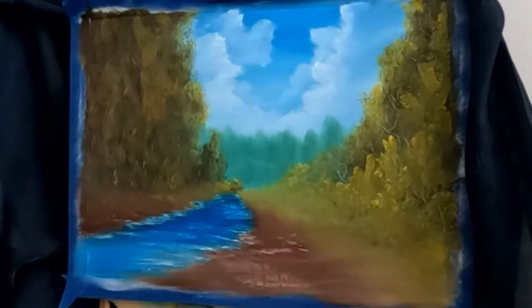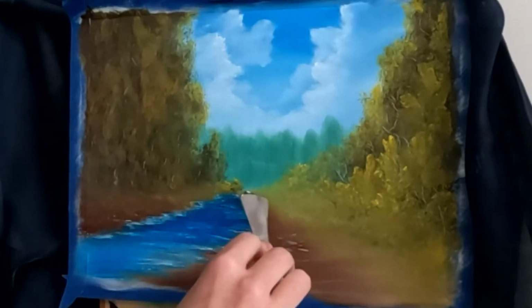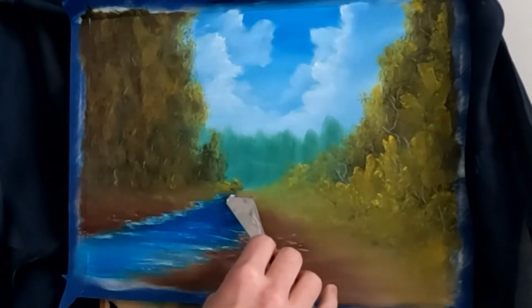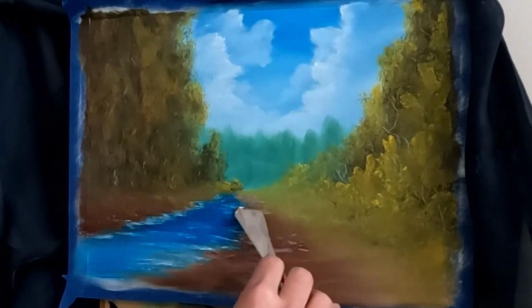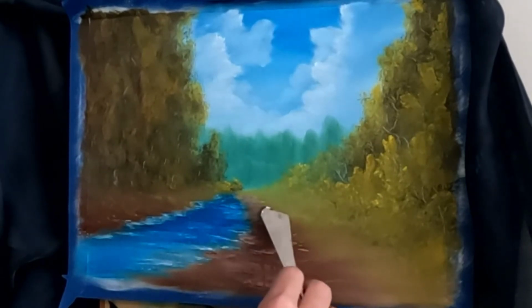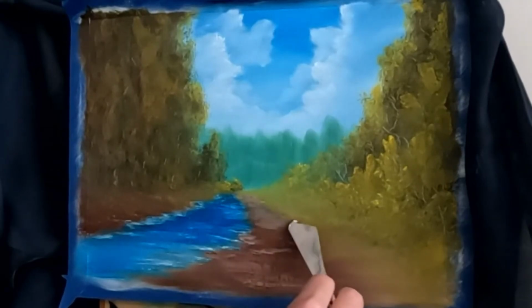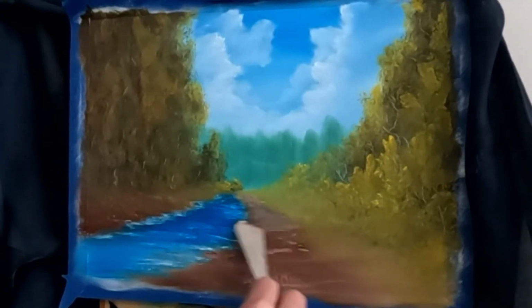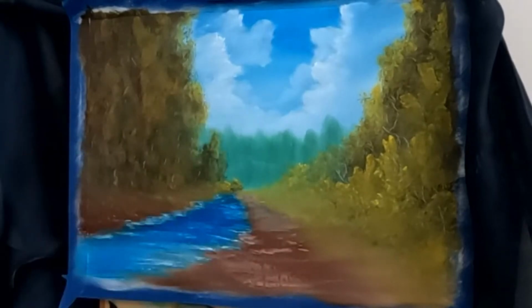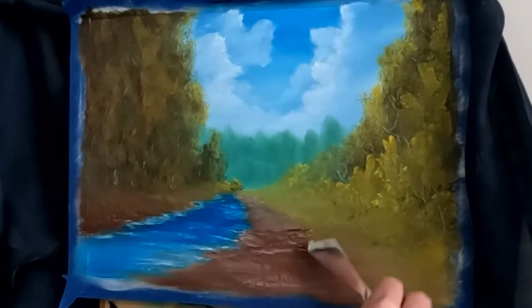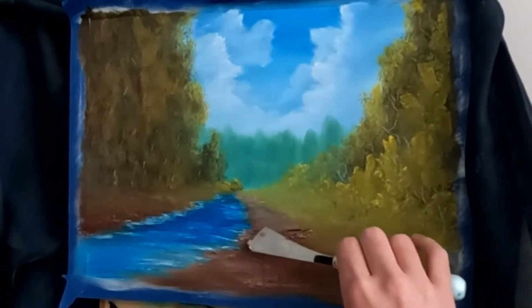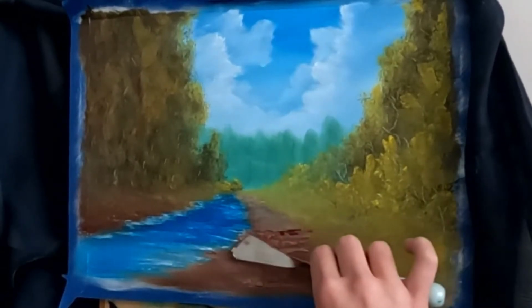Be a little tricky to do this at this angle on this palette, but that's fine. Maybe I could grab it from this angle. That would help a little bit. There you go.